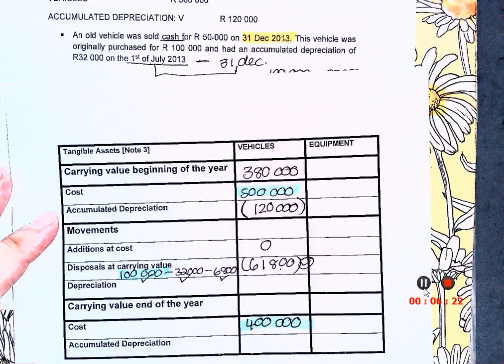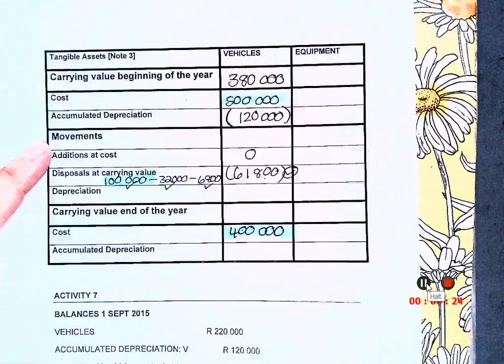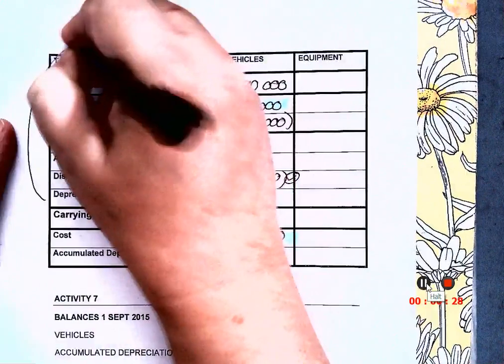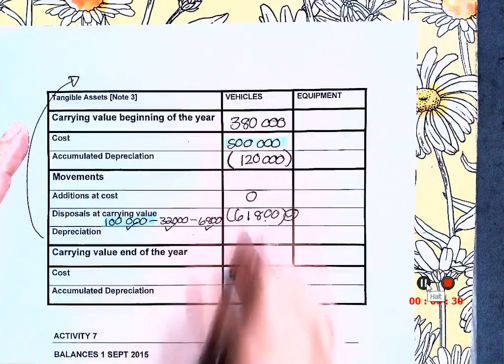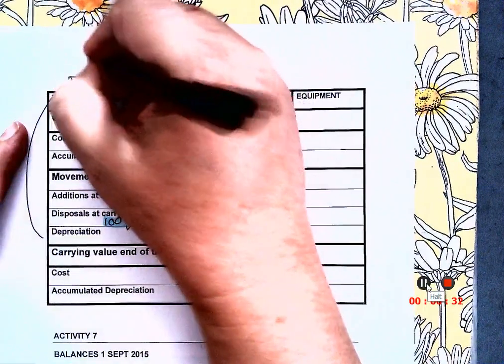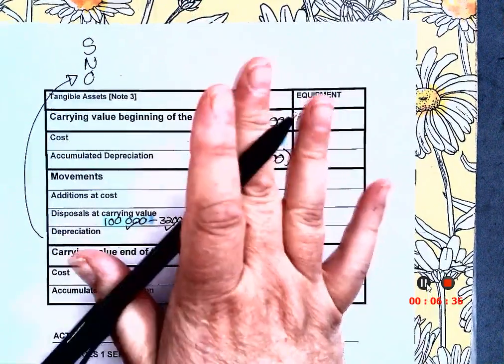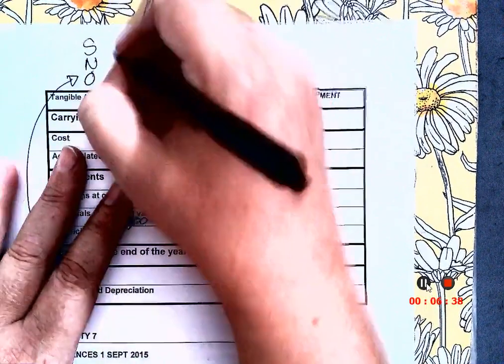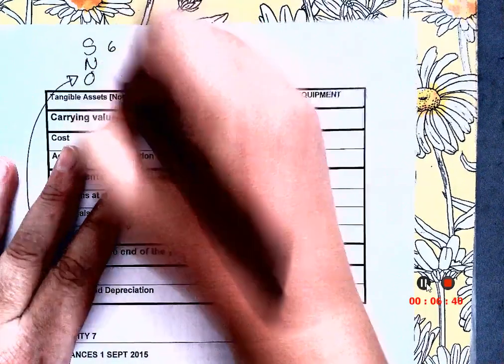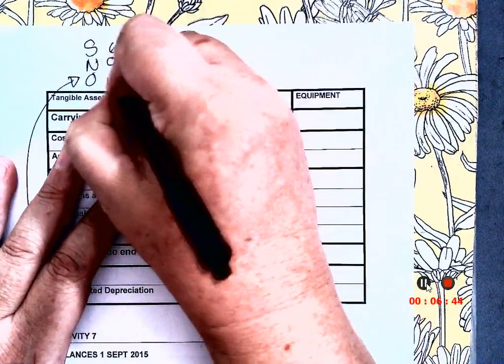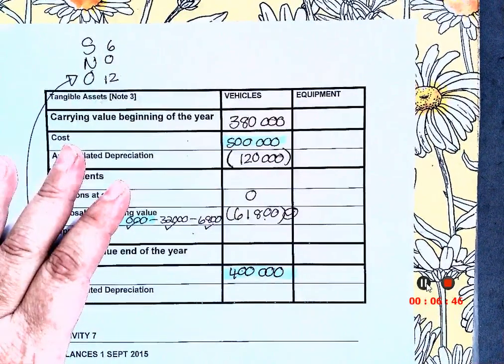Need to do this depreciation here. So I need, please stop talking, the sold one, the new and the old. So the first thing I do is I go look at the months. The sold one, I had 6 months. I don't have a new one. The old one, I have 12 months. Can you see?